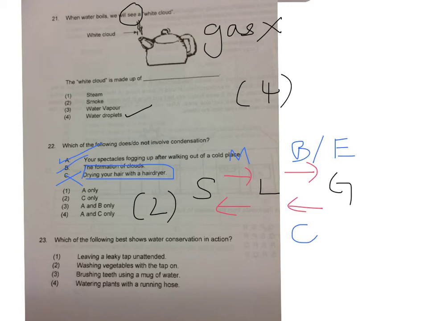Question 23. Which of the following best shows water conservation in action? Okay, if you leave a leaky tap unattended, no, more water will be wasted. Washing vegetables with the tap on, also a waste of water. Brushing teeth with a mug of water, you will only use 1 mug of water, that's water conservation. Watering plants with a watering hose, no. So your answer for question 23 is 3.